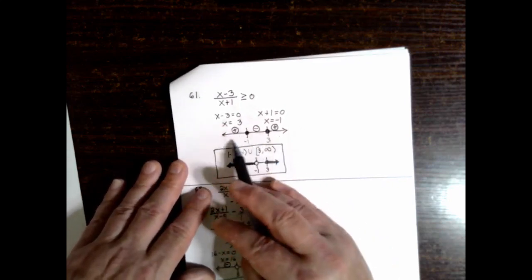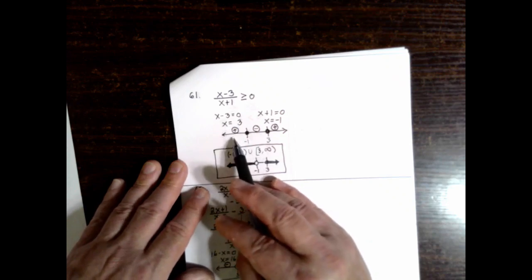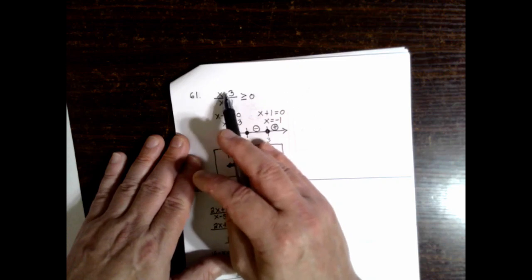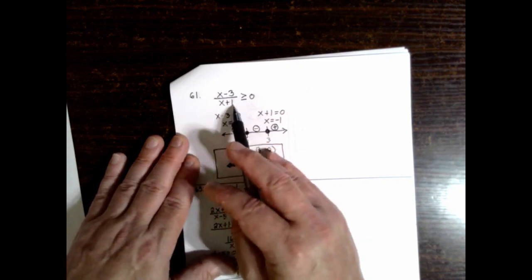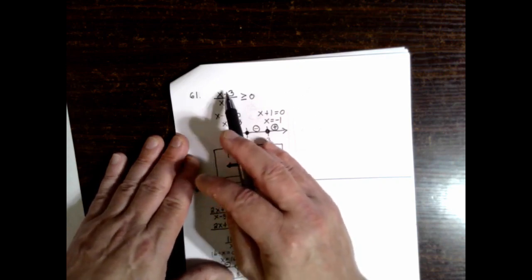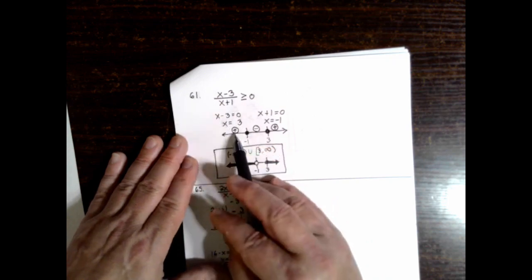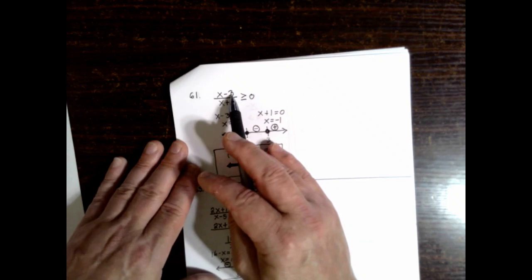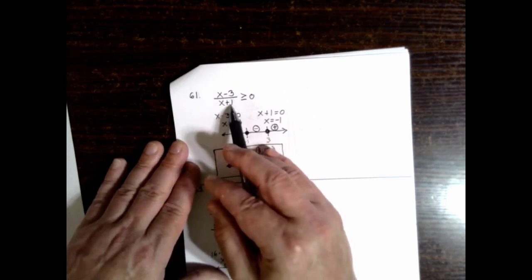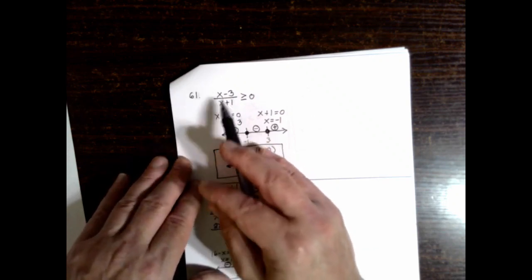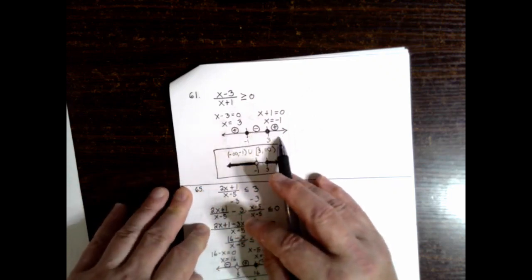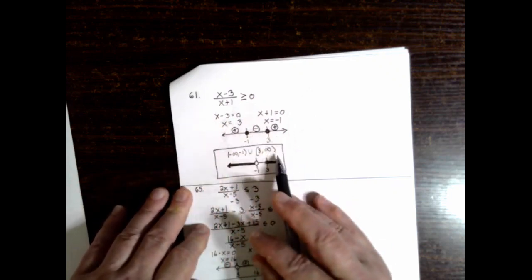We check a number in this region, probably minus 2 would be good. Minus 2 minus 3 is minus 5, negative. Minus 2 plus 1 is negative 1, negative. Negative over negative is positive. What about 0? 0 minus 3 is negative 3. 0 plus 1 is positive 1. Well, negative over positive is negative. And then do the same thing for this one with maybe 4 or 5. Plug it in there and you'll get a positive.